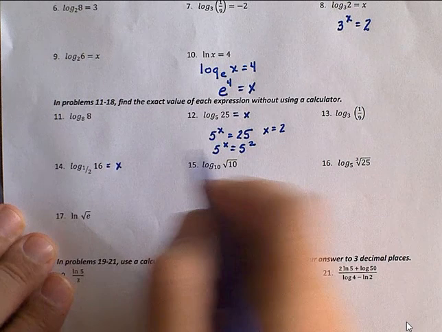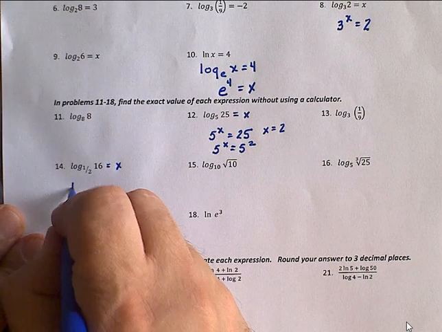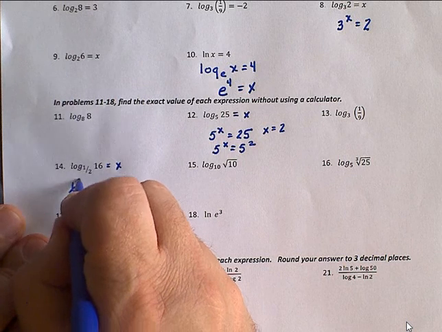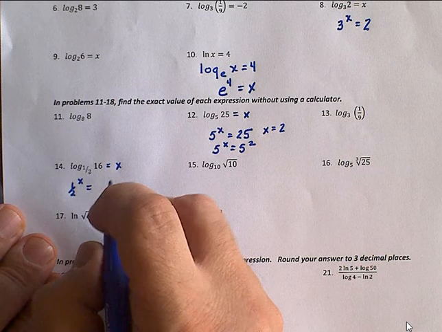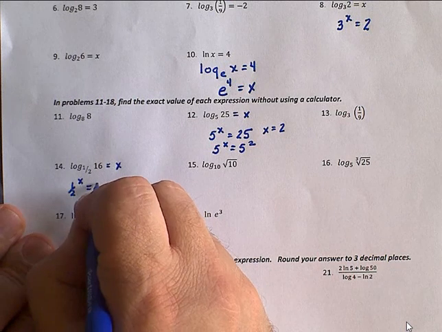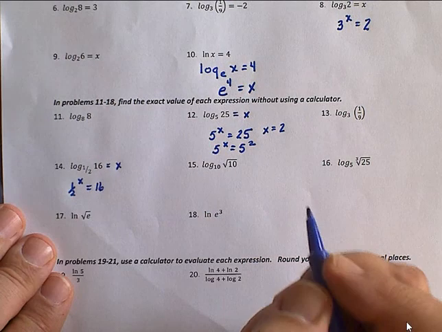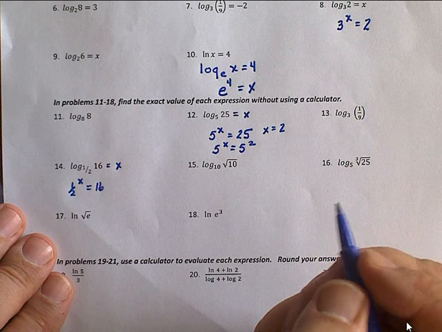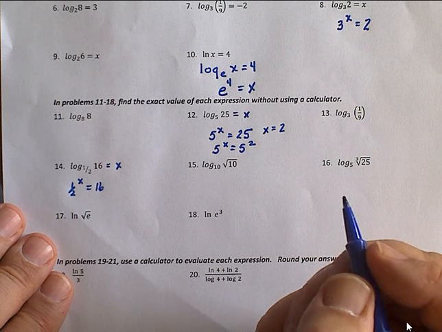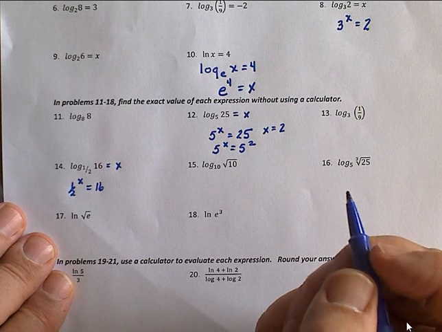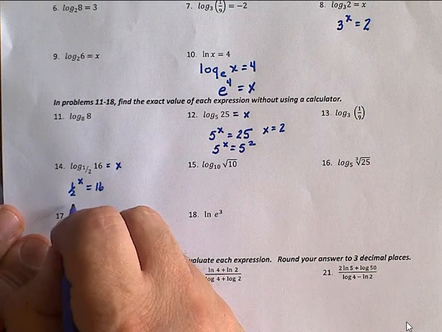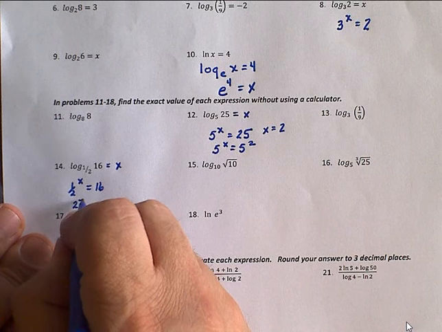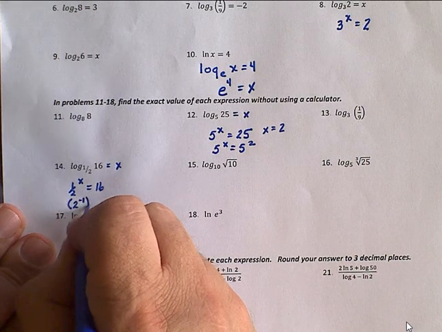I'm going to write that as 1/2 to the x power equals 16. So the number 1/2 can be written as 2 to the negative 1 power, to the x power.